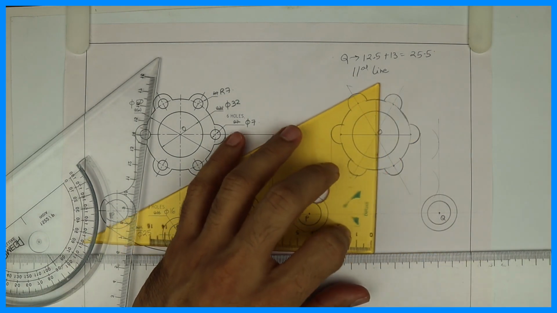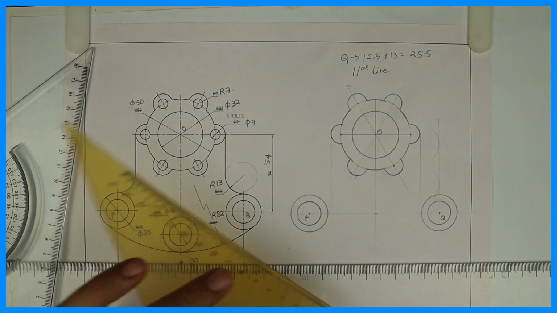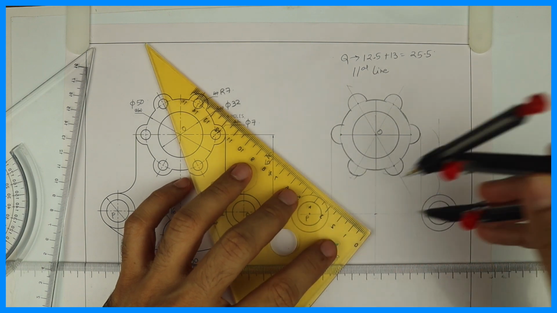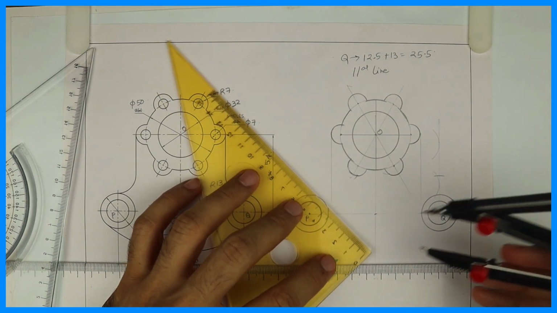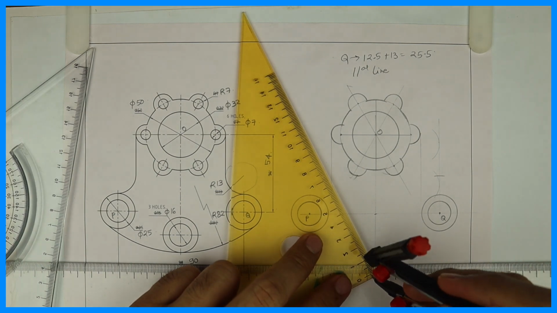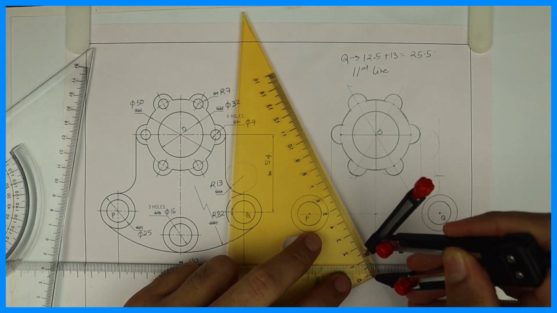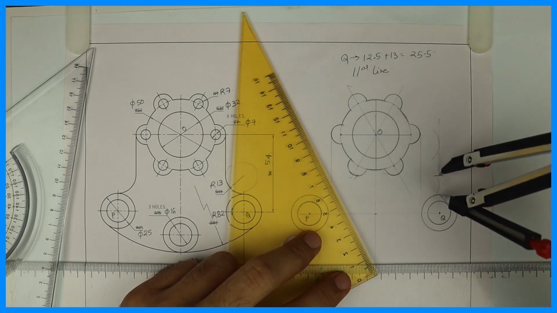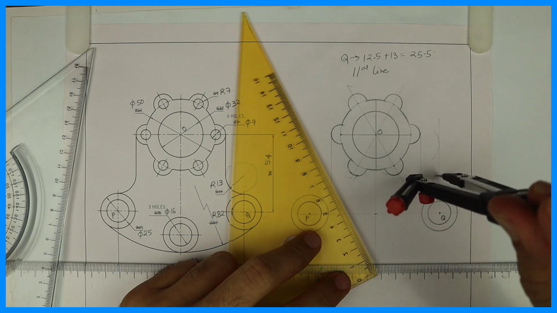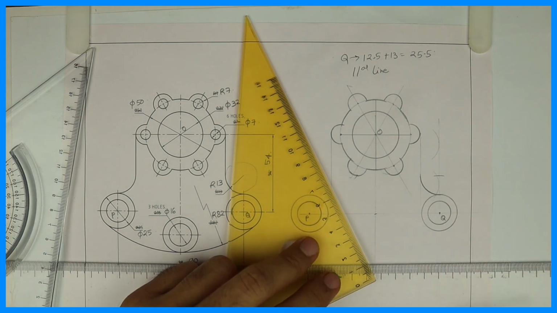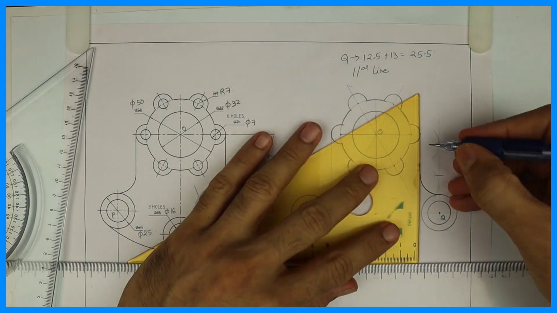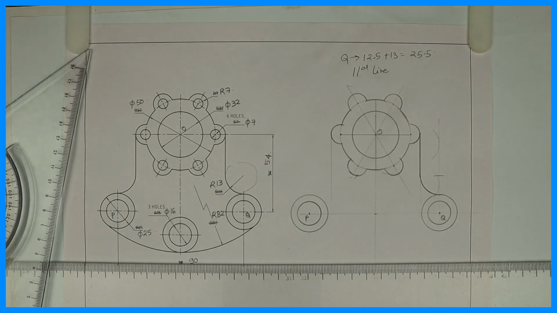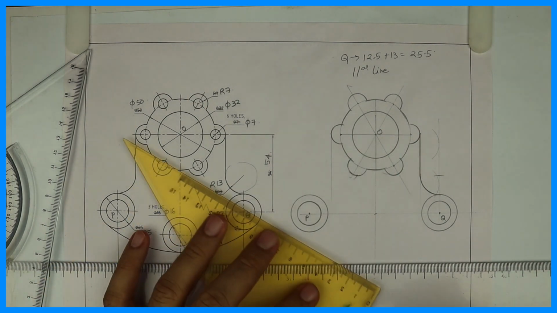Then I'll draw a vertical line. Then you'll take radius 25.5 and from Q you cut on this side. Then you'll take radius 13, keep it over here and draw an arc. So we are done with radius 13. Remember that radius 13 is an external circle, so in an external circle we add. So that's why from Q I took 12.5 plus 13, which is 25.5, and a parallel line.